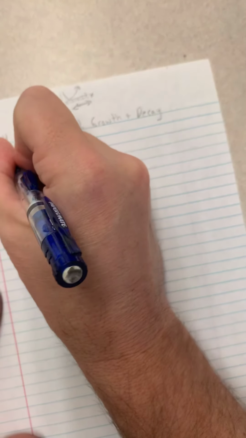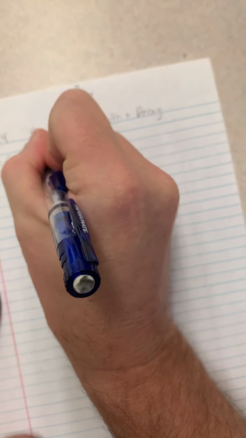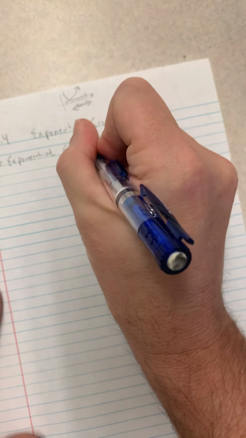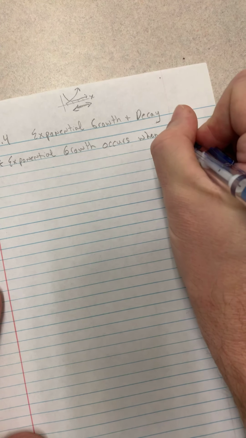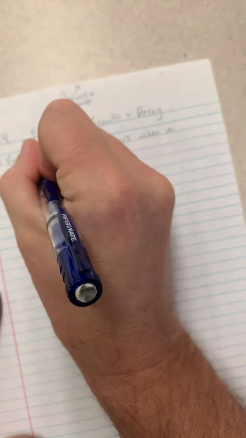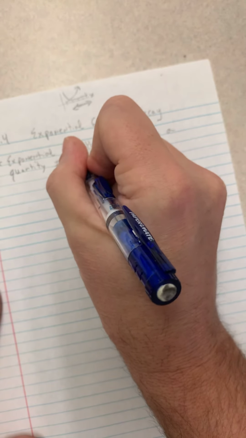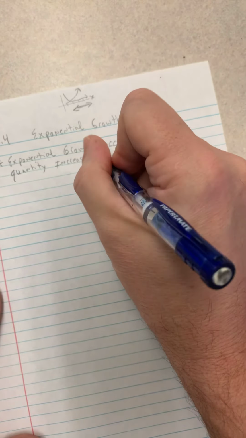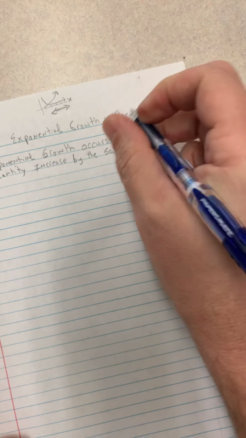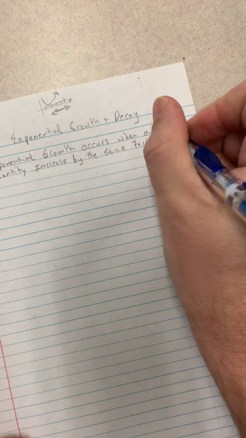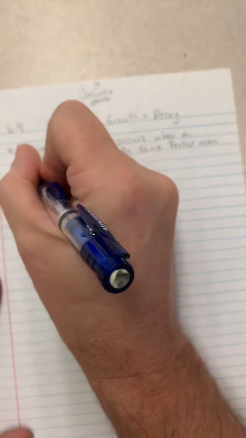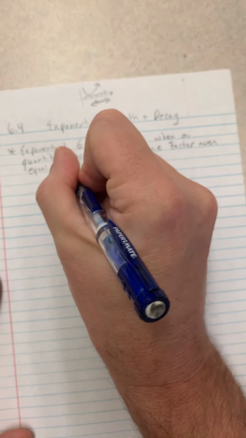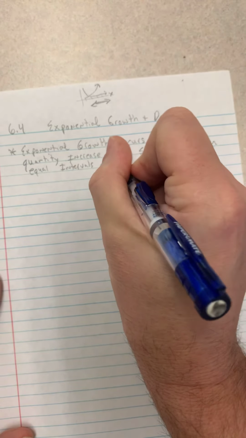So a quick definition. Exponential growth occurs when a quantity increases by the same factor over equal intervals of time.